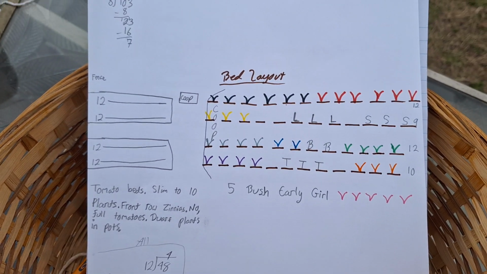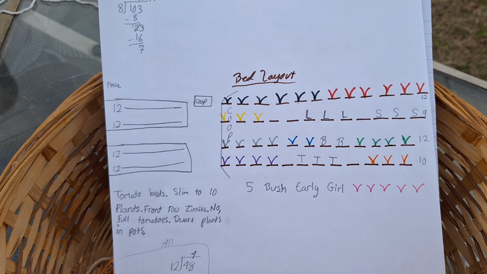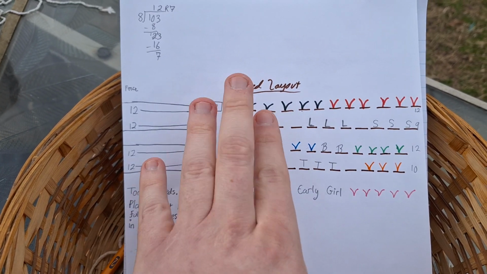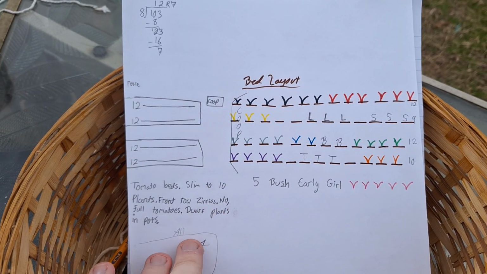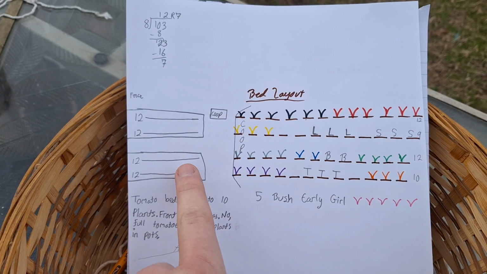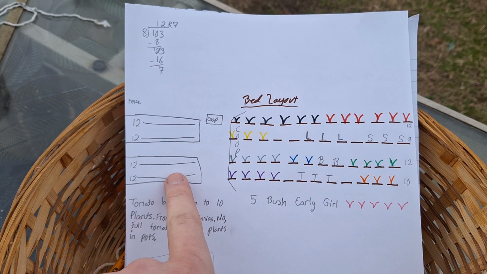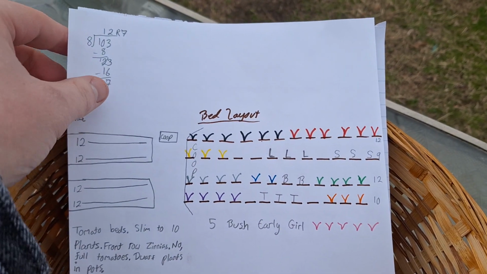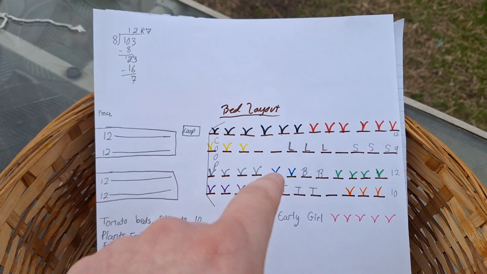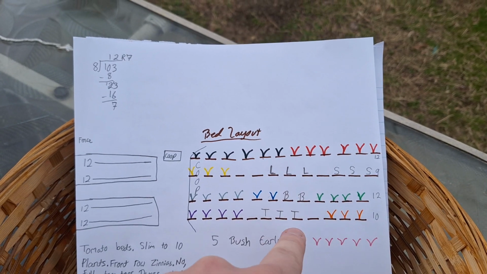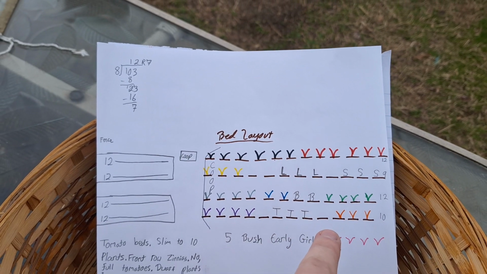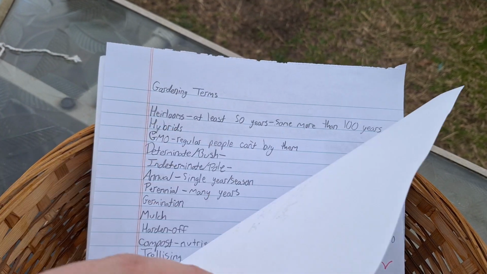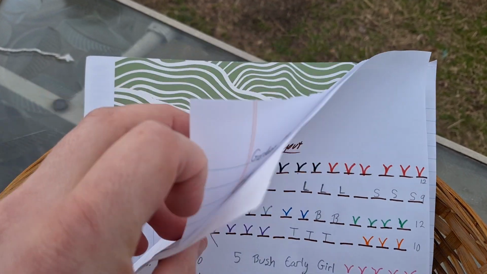This is my layout for my garden. As you can see, these are my tomato beds. That was something else. The tomato beds have 12, and there are 12 little ticks here. As you can see, they are color-coded or lettered with a T, an S, or a B. And I thought there was one more, but obviously not.